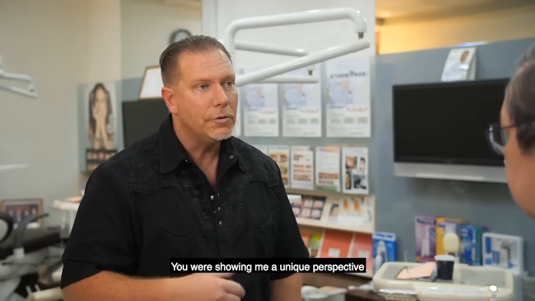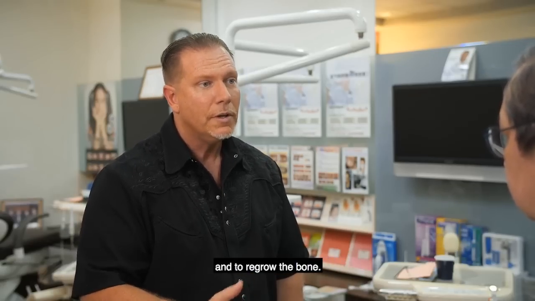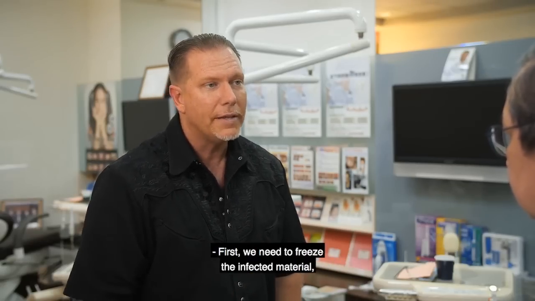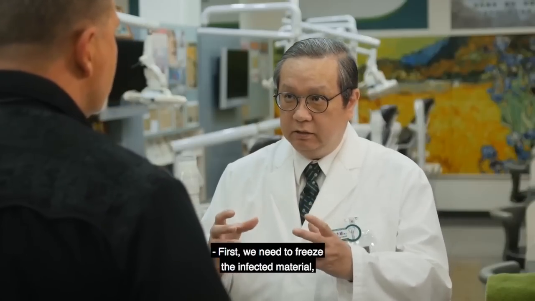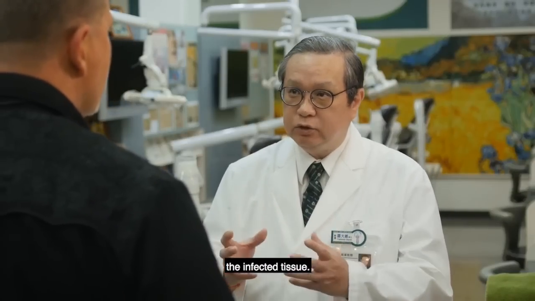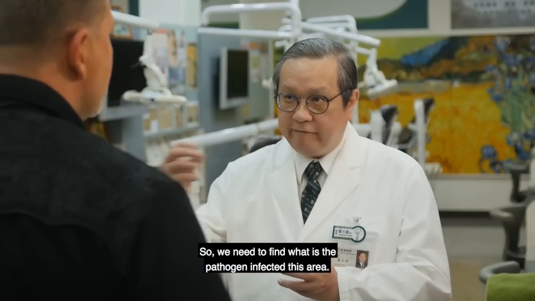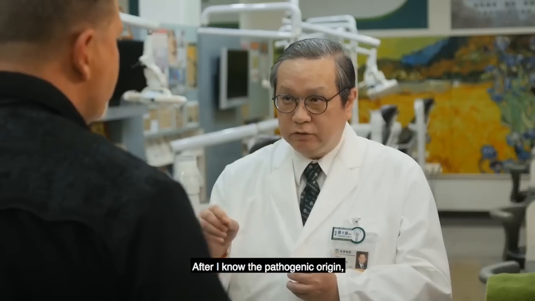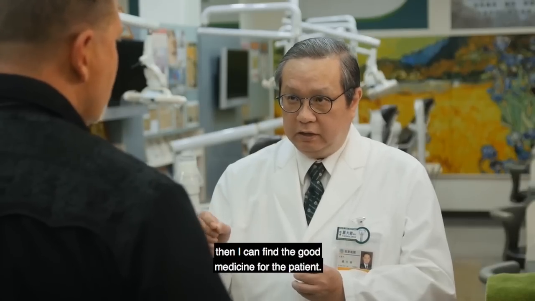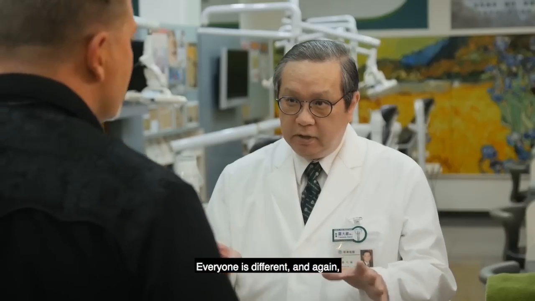You were showing me a unique perspective that you have on that, to heal the wound and to regrow the bone. Could you explain that? First, we need to face the infected material, infected tissue. So we need to find what is the pathogen infect this area. After I know the pathogenic origin, and I can find the good medicine for the patient. Everyone is different.